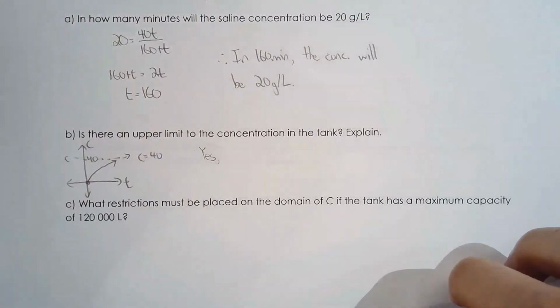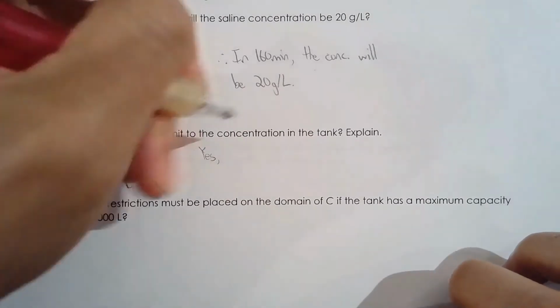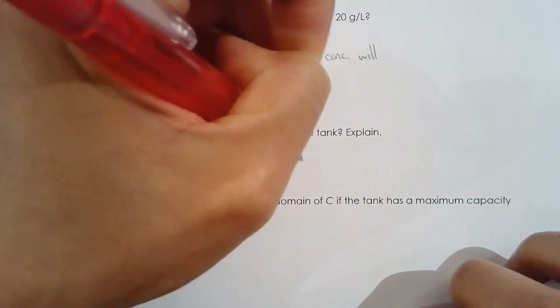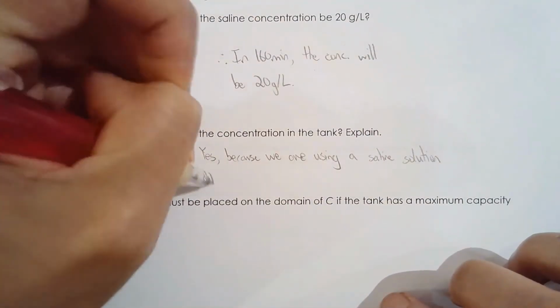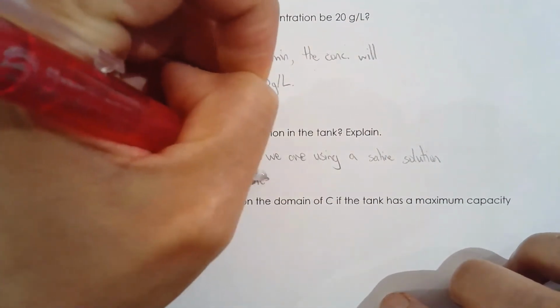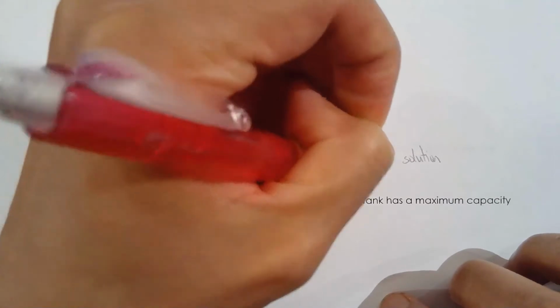You can say based on the graph of C of t, or you can say yes, because we are using a saline solution with a concentration of 40 grams per liter. Thus, the upper limit is 40 grams per liter.